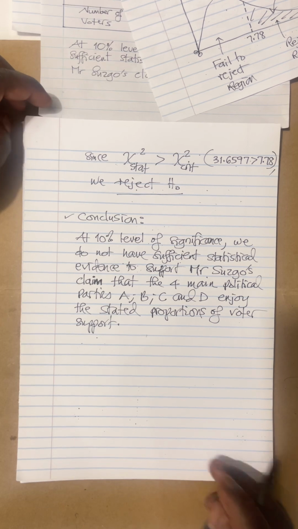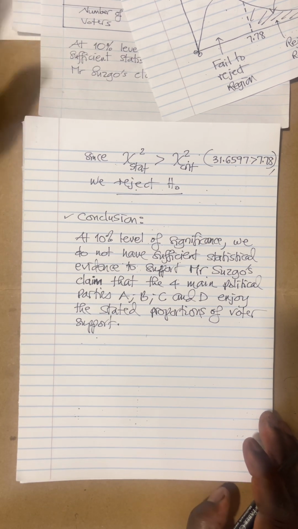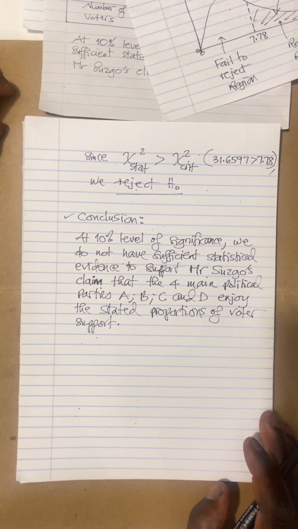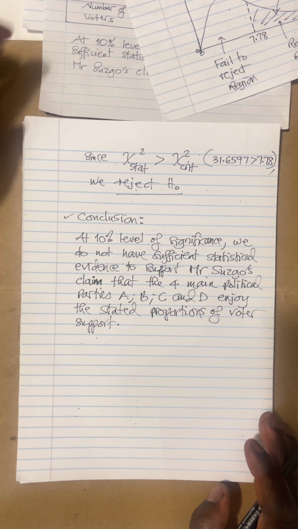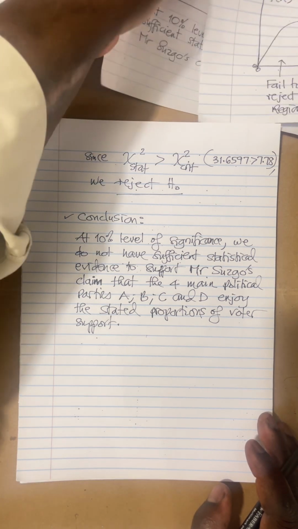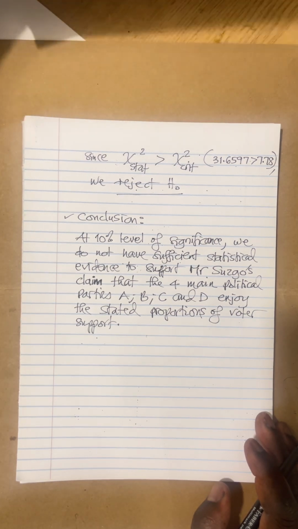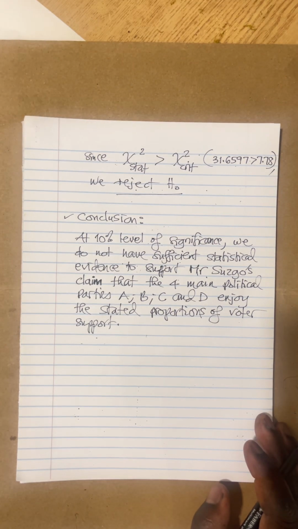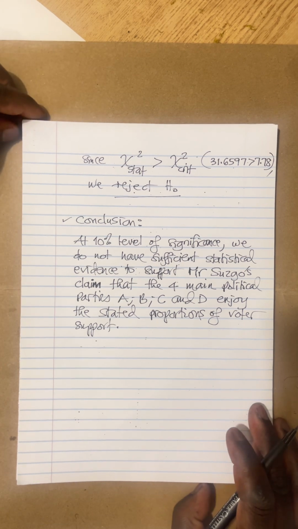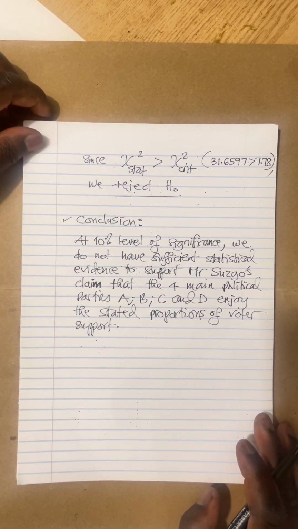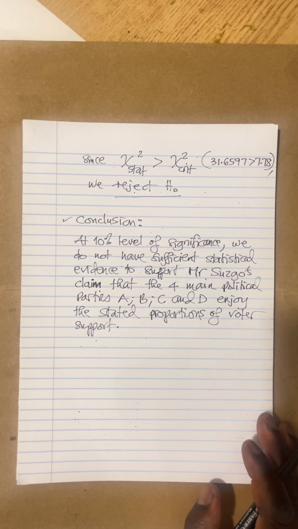So this is where I'm going to stop, but I'm a firm and very strong believer in the power of repetition in the teaching and learning of physics, chemistry, statistics, and mathematics. And therefore, I'll come up with yet another video on the chi-squared goodness of fit test so that this concept is well understood and mastered.